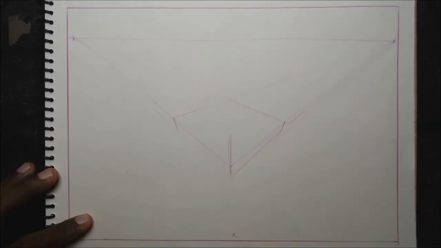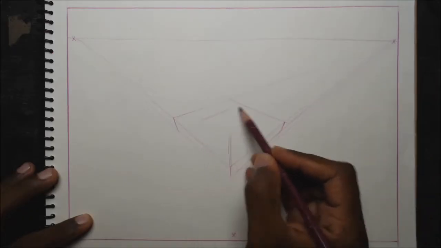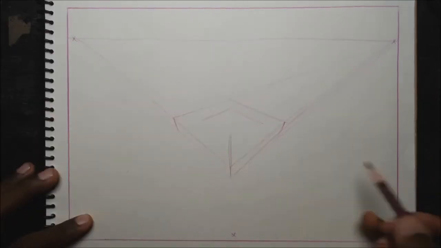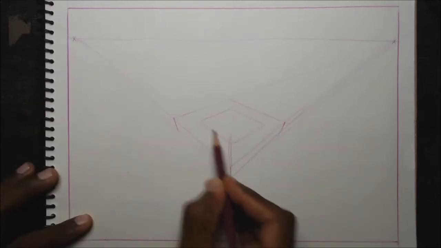Draw the building as simply as possible, because now you just have to indicate the characteristics of the building.